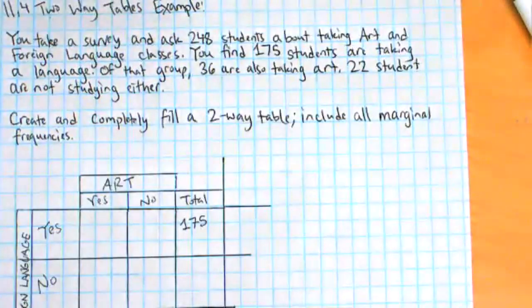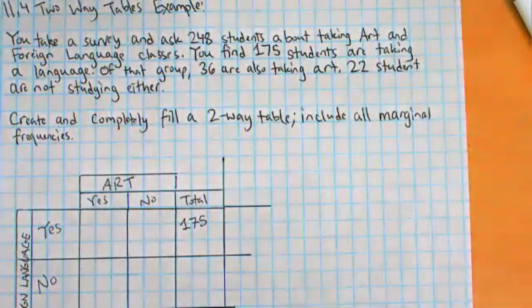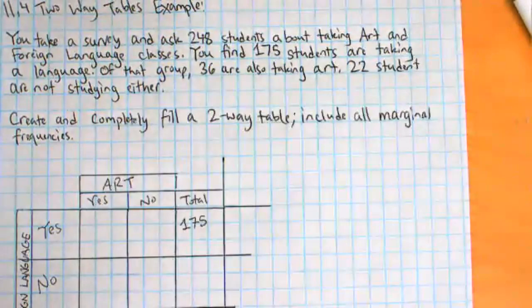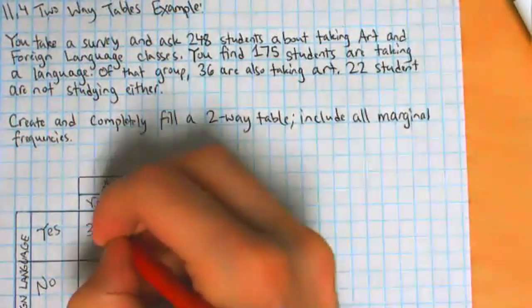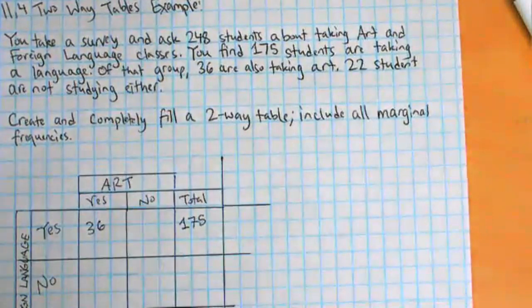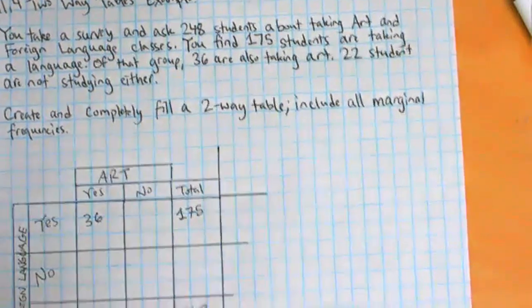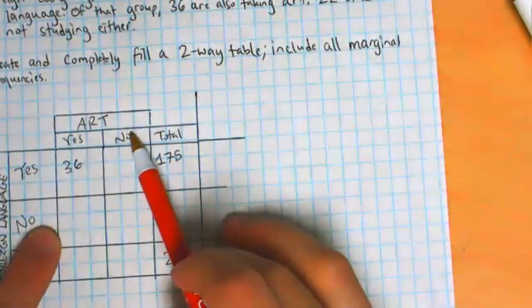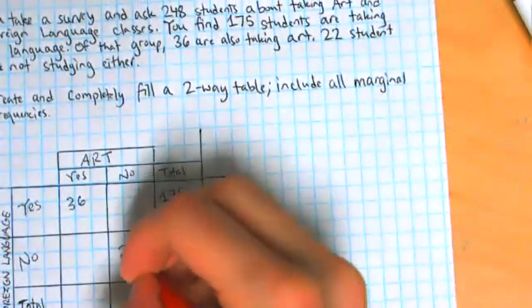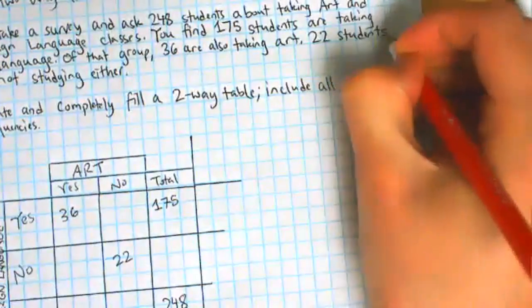The 175 students who are taking a language, that is irrespective of whether or not they are taking art. Now, the other information we're given, 36 students are taking art as well as the foreign language. That's why it says of that group, meaning of the 175, 36 are taking art. So that fills out this spot. Yes, they're taking a foreign language, and yes, they're taking art. And finally, it says that 22 students are not studying either. So they are not taking art, and they are not taking a foreign language, meaning they're in the intersection of those two right here, which is, once again, 22 students.